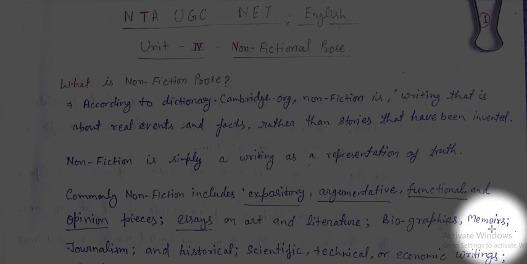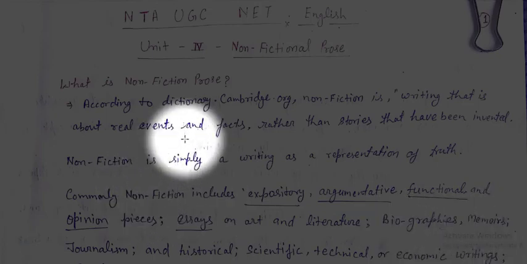But before knowing the essay and its history, we should understand what non-fiction is. So first of all, we should see the definition of non-fiction.